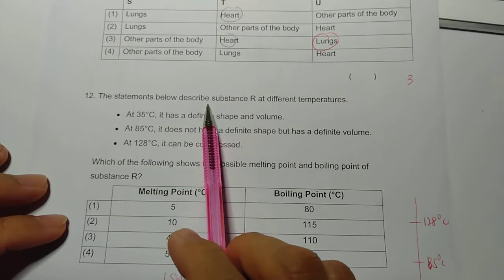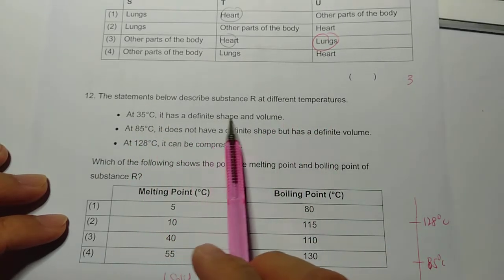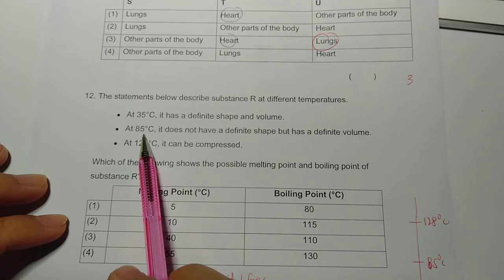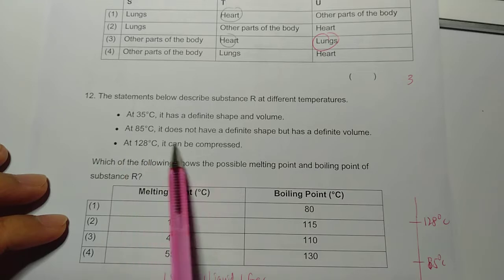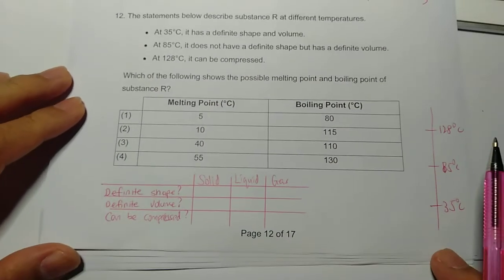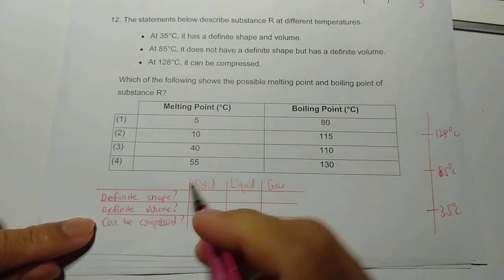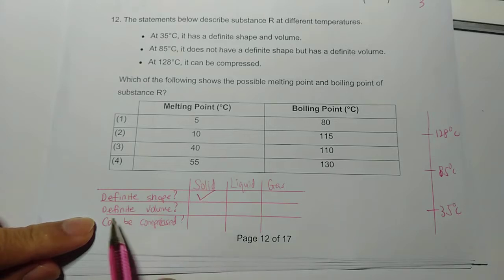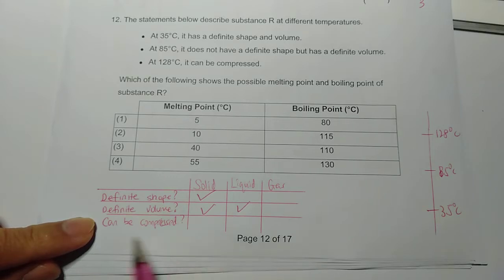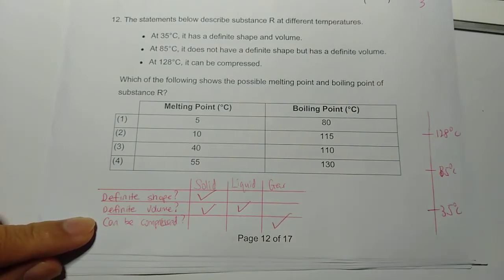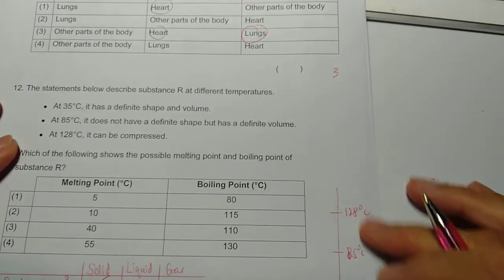The statements below describe substance R at different temperatures. At 35 degrees, it has a definite shape and volume. At 85 degrees Celsius, it does not have a definite shape, but has a definite volume. At 128 degrees Celsius, it can be compressed. Let's do a quick revision about the states of matter and their characteristics. Which one has a definite shape? Only solid has definite shape. Which one has definite volume? Only solid and liquid have definite volume. Which of these can be compressed? Only gas can be compressed.